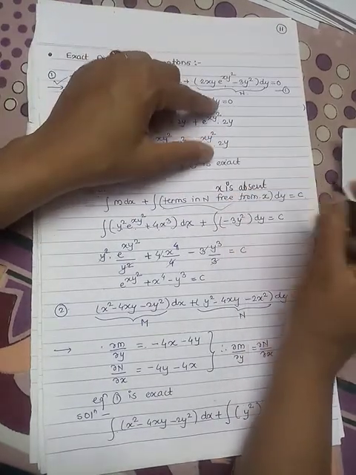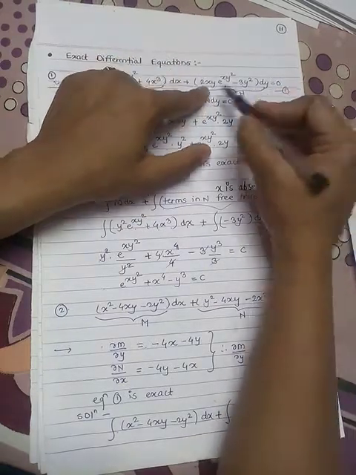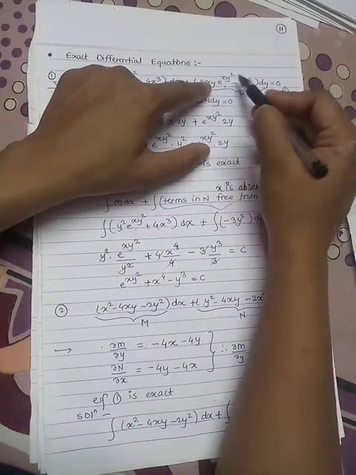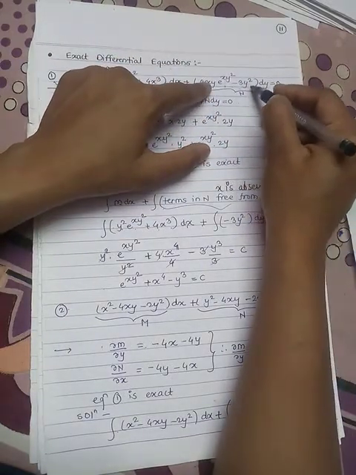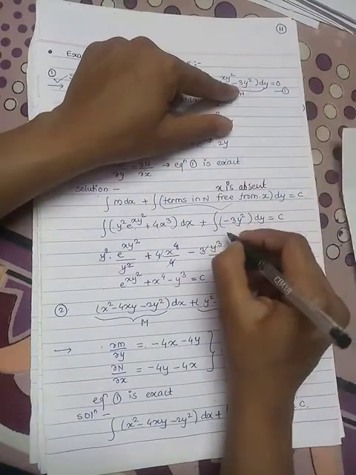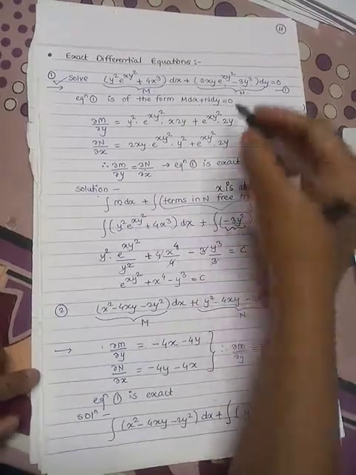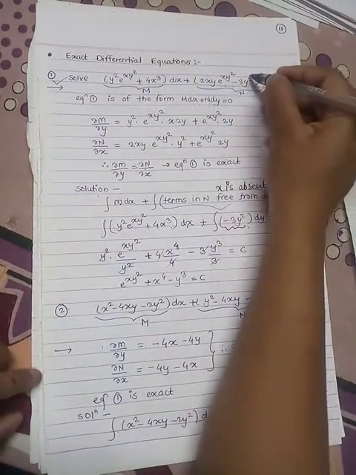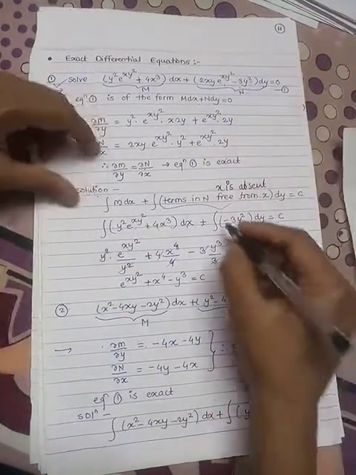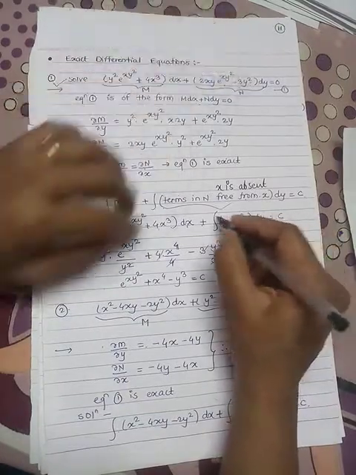Free means absent. So here this first term contains x variable, so minus 3y square doesn't contain x, so take only minus 3y square. So terms in n free from x is only minus 3y square. So pick that only term and take the integration.